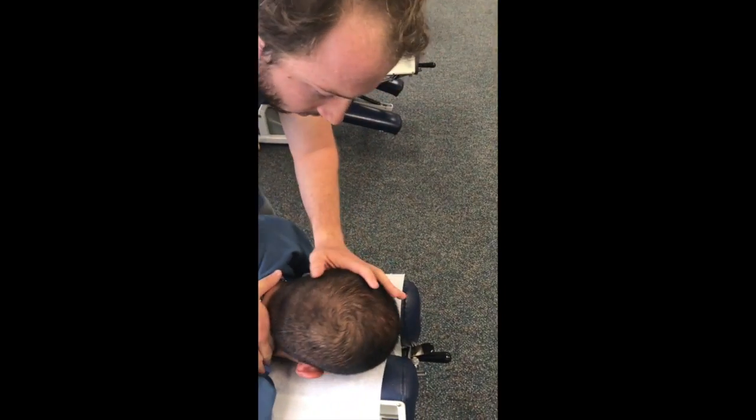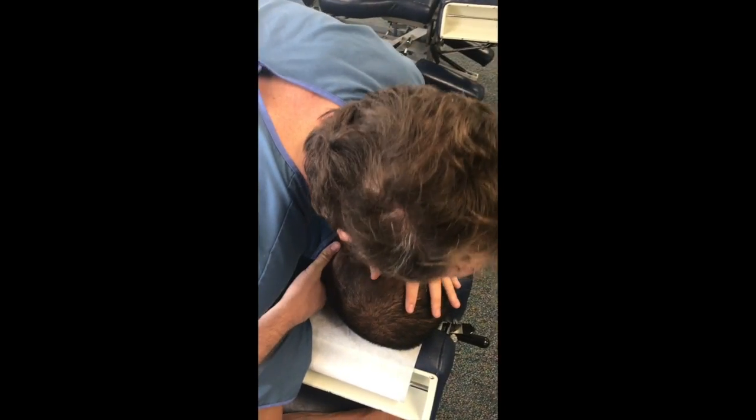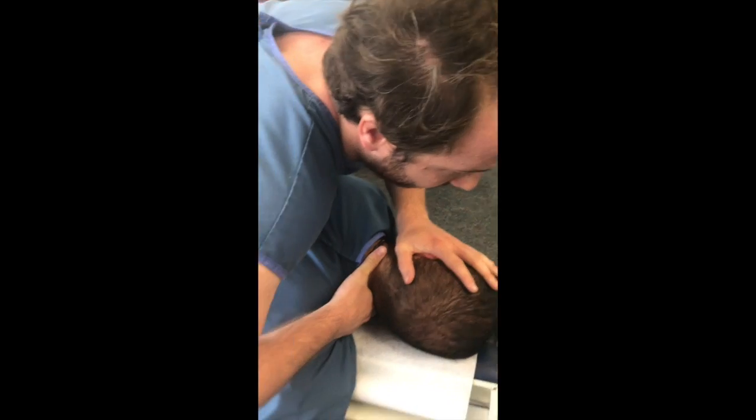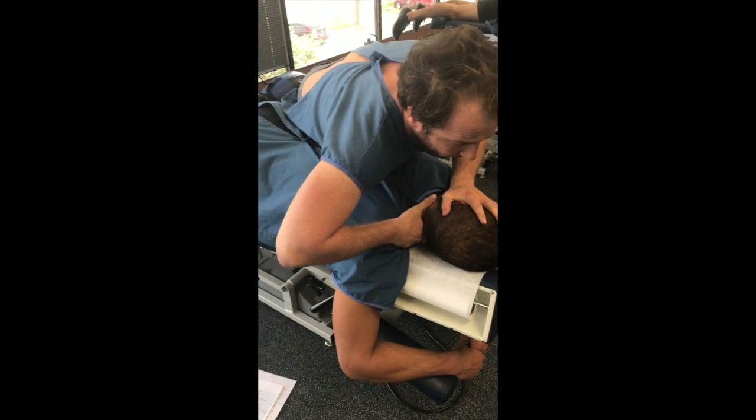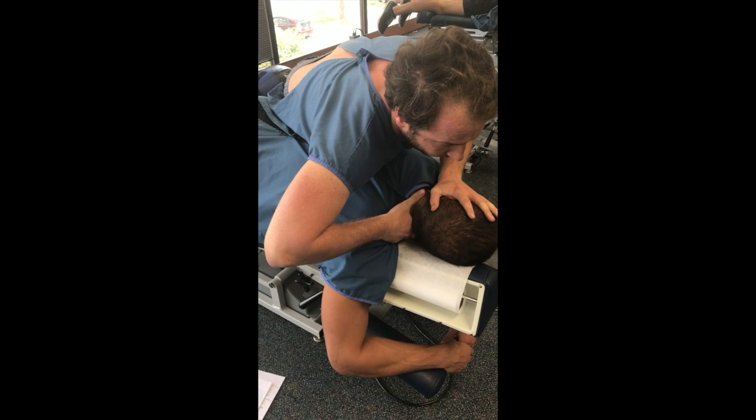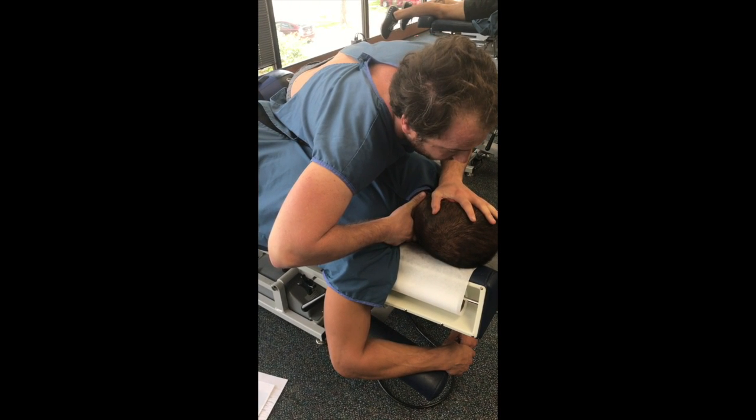Turn your head to the left. My line and drive is P to A, I to S in the line of the disc, and I'm going to have my elbow and forearm 45 degrees to the segmental contact point.